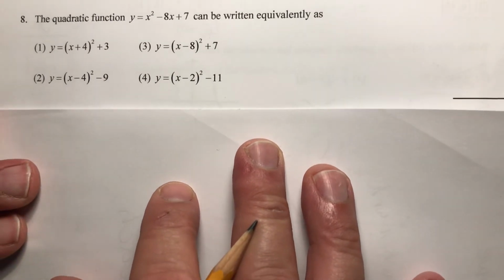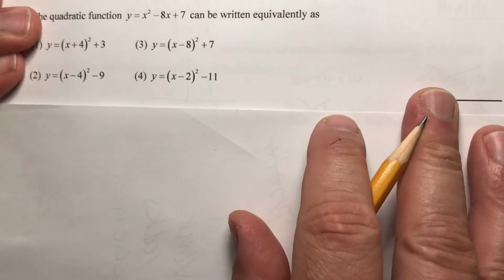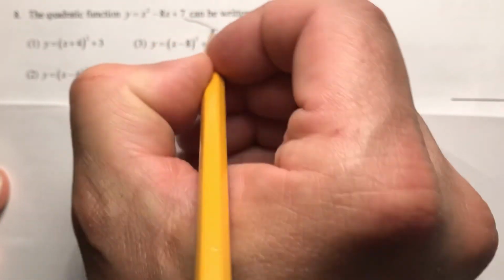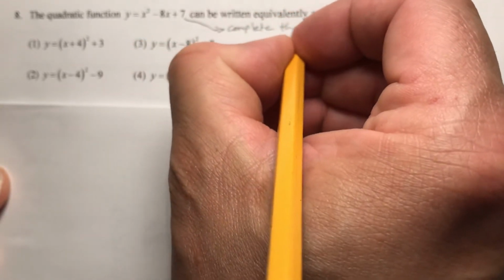Number 8. The following quadratic can be written equivalently as which one of these? Now, this is not a guess and check. You got to do the work. You have no choice but to complete the square.